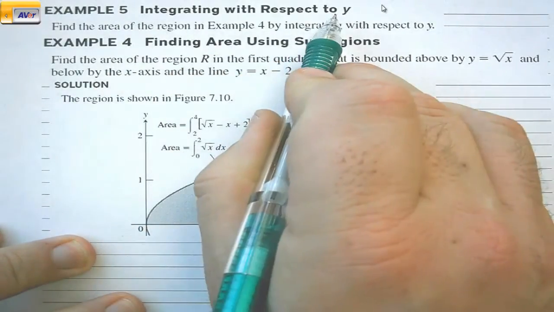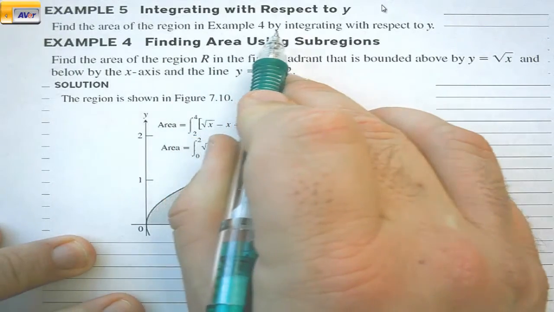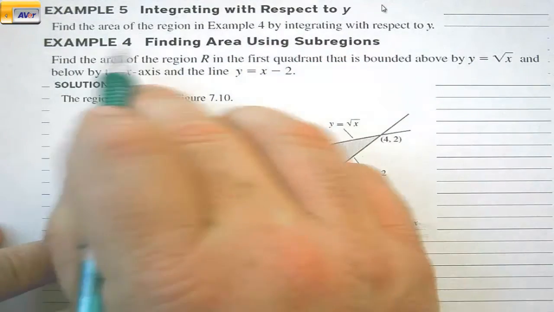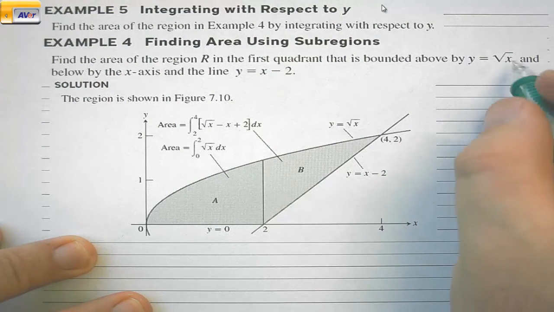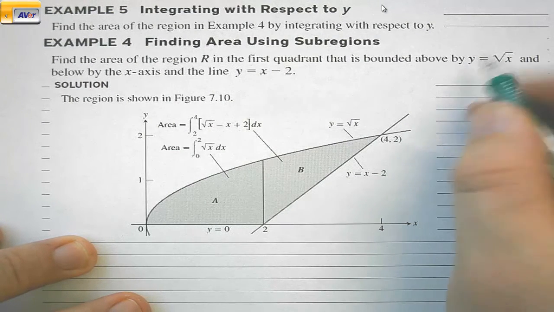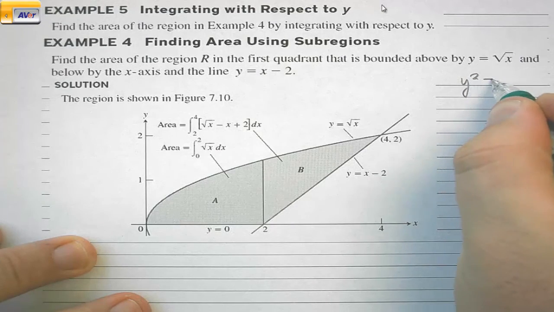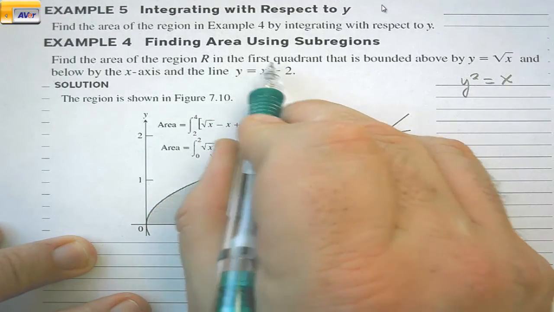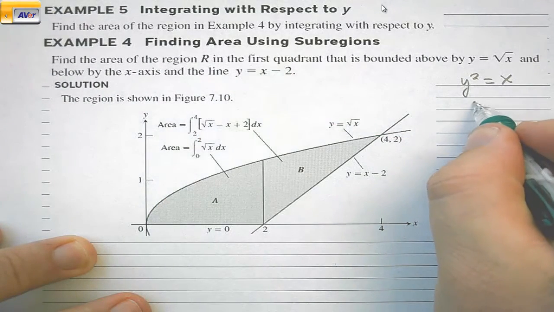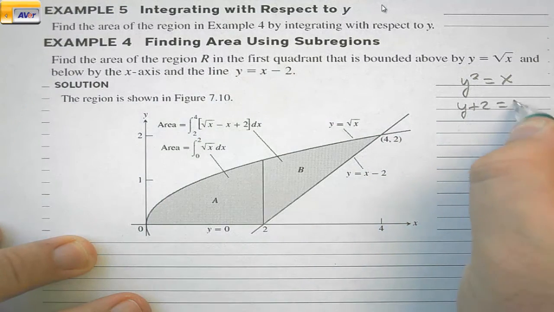Integrating with respect to y. Find the area of the region in example 4 by integrating with respect to y. So here's example 4 again. If we're going to integrate with respect to y, we need to solve this equation for y. So we have y squared is equal to x. Then we have to solve this one for y also, so we just have to add the 2 over. We have y plus 2 equals x.